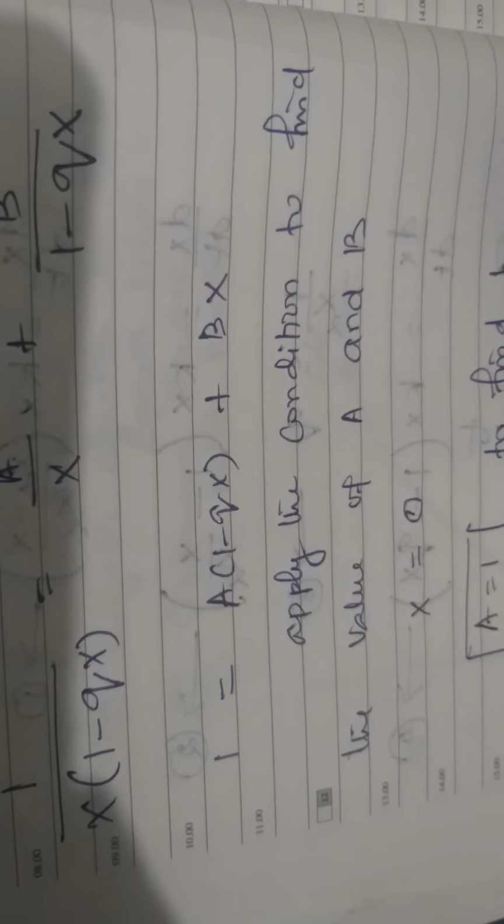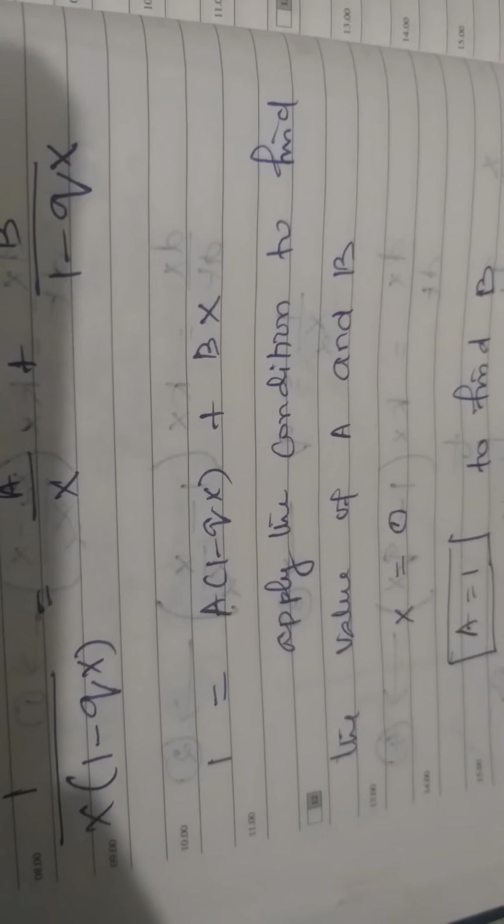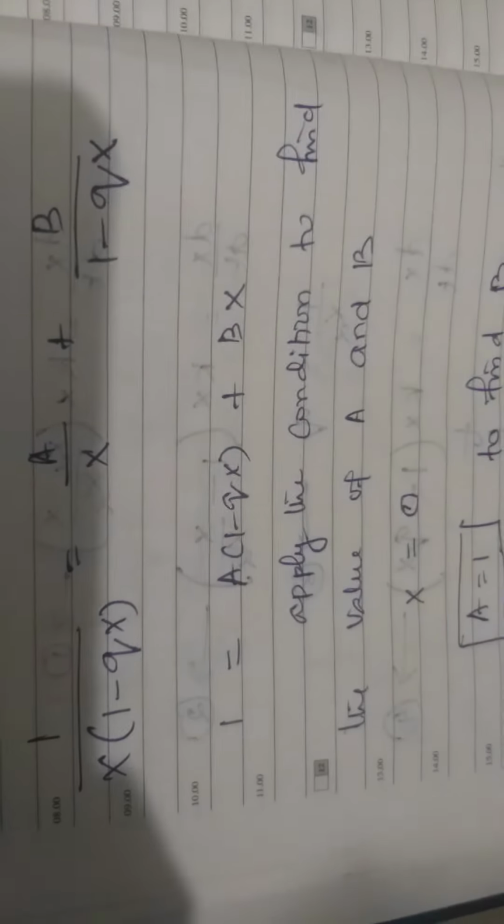To find b, again assign x is equal to 1 by q, then this qx term will become 1, 1 minus 1 becomes 0, then the a term will become 0, then b into 1 by q is equal to 1. With this, b is equal to q, you will get.